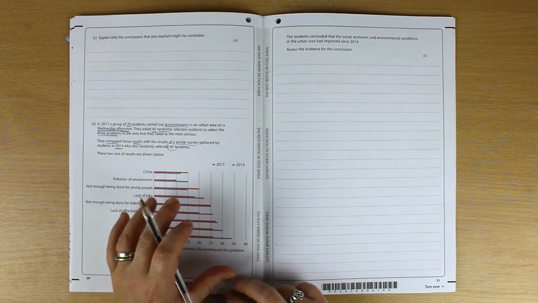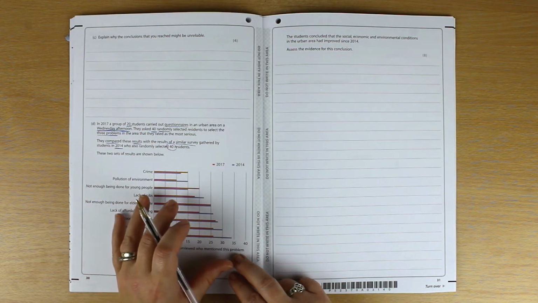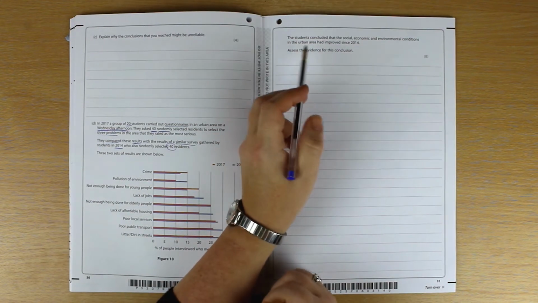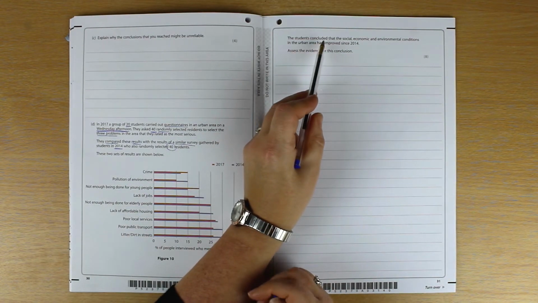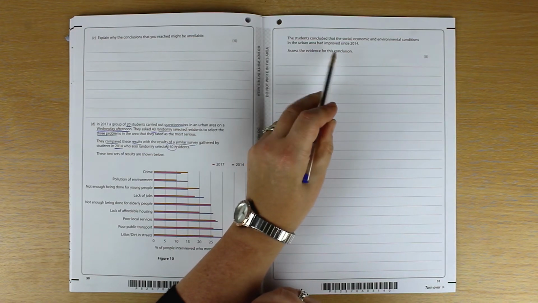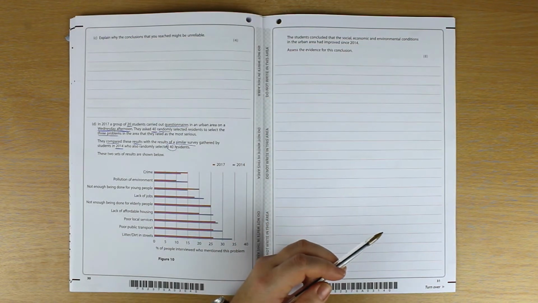Okay, so I'm trying to think of that as a geographer and then think of the good points and bad points of what they've done. And that's all I've been presented with. Anyway, what I've actually got to do: the students have come to the conclusion that social, economic and environmental conditions in the area have improved since 2014. Assess the evidence for this conclusion.